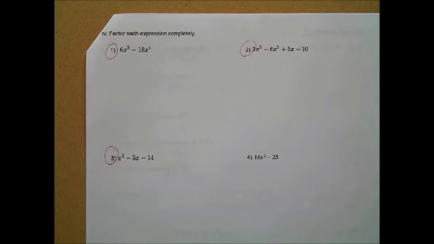1 more minute. I'm still on number 1. GCF, Mark. GCF. What numbers can you take out from both? And then how many x's can you take out from both?